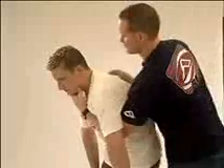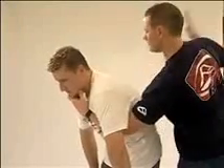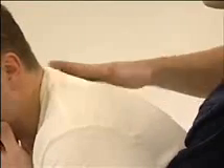If the blockage still isn't dislodged, repeat the 5 and 5 cycle.